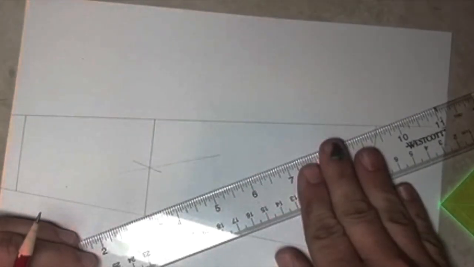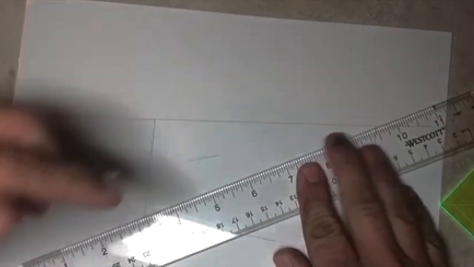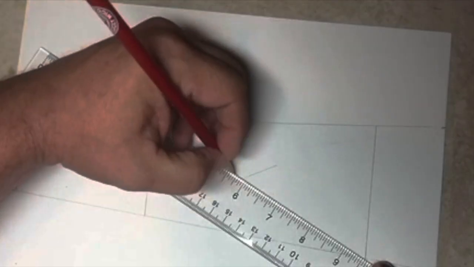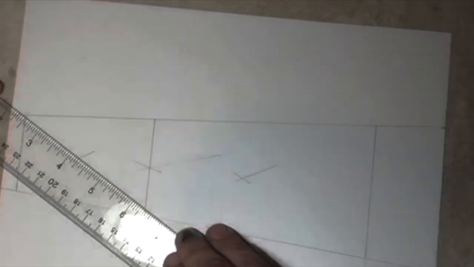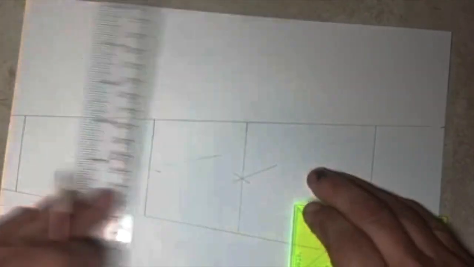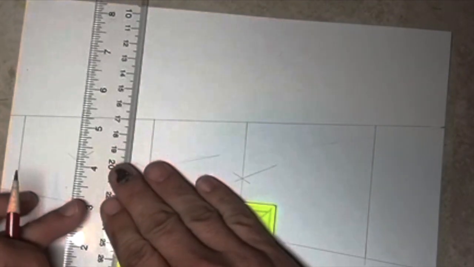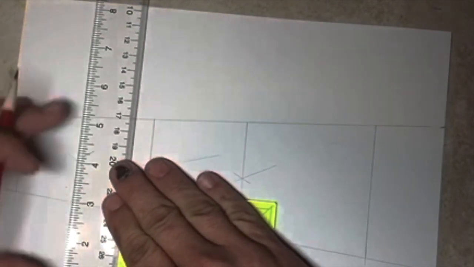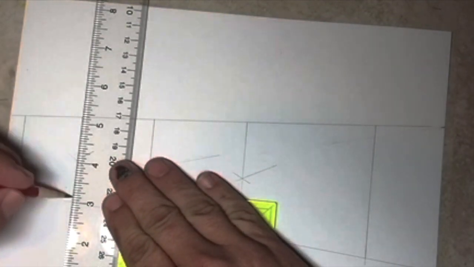And then we're going to find another midpoint. And we'll put our additional posts here. So I've continued this process finding the midpoints.